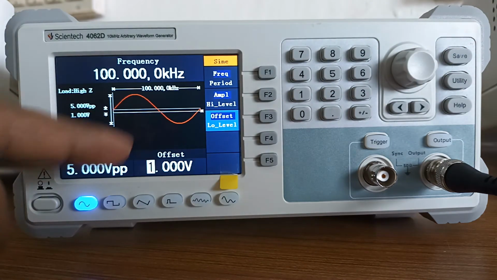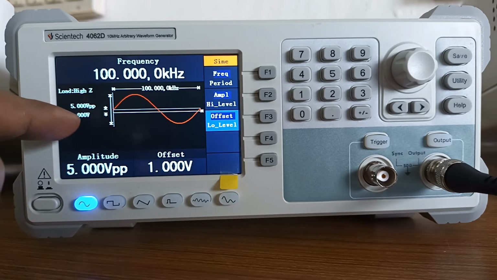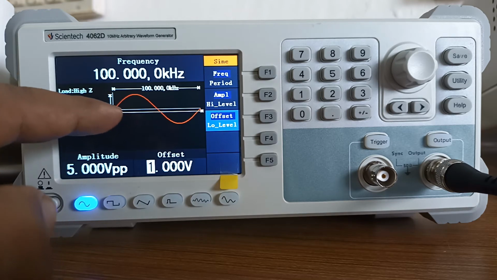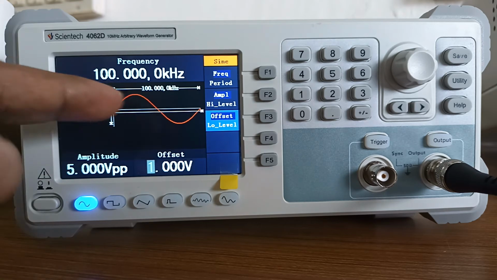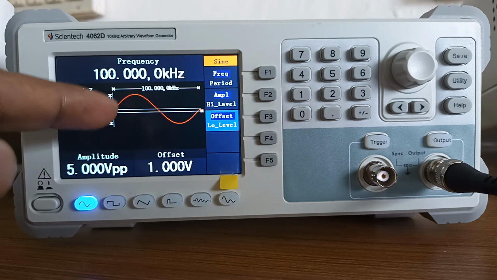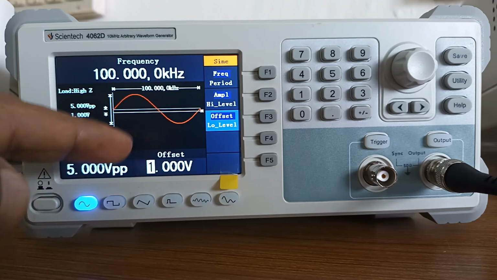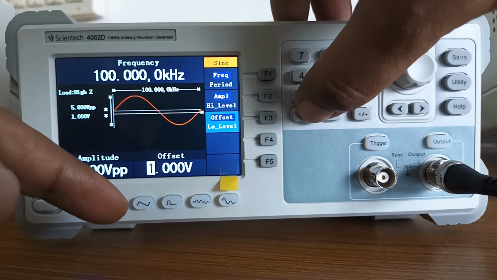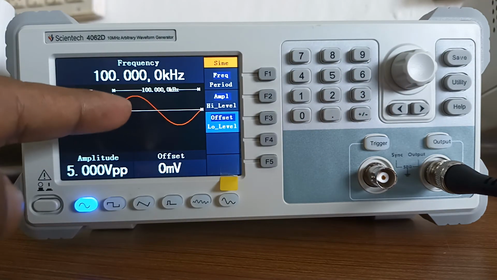Now see here. Instead of starting the waveform from 0, it is starting above 0 value, and the value of this starting point will be now 1 volt. What happens here? With respect to 0, my waveform will not be divided into equal parts, that is positive half cycle and negative half cycle, because with respect to 0, my waveform is starting above 1 volt. So whenever we are connecting a sine waveform to the circuitry, all the time make offset equal to 0 volt. Now see, that horizontal line disappears from the screen.